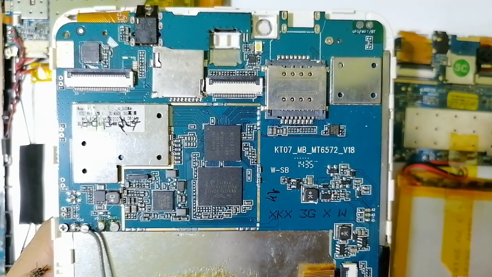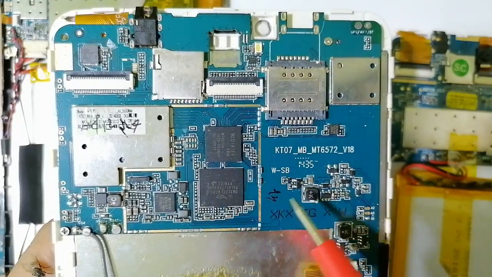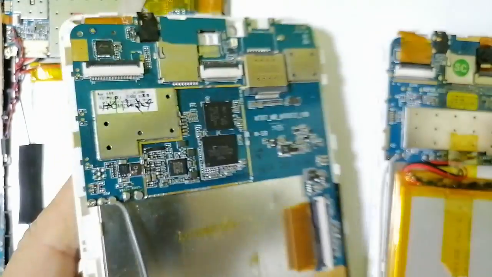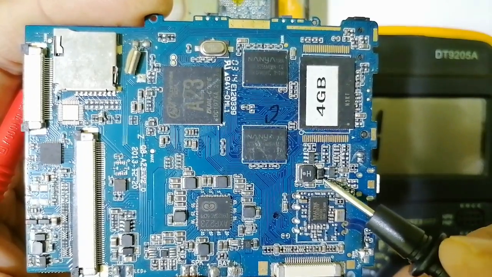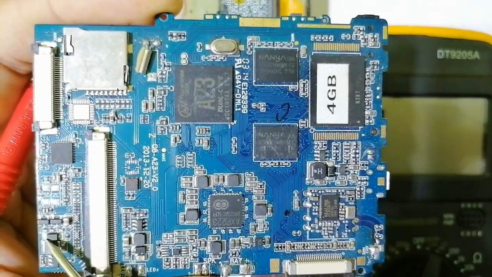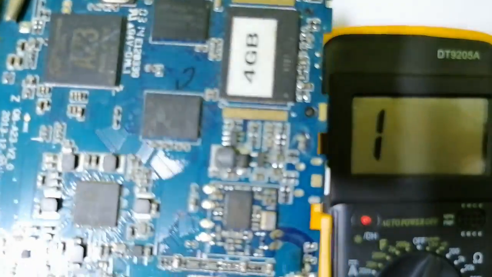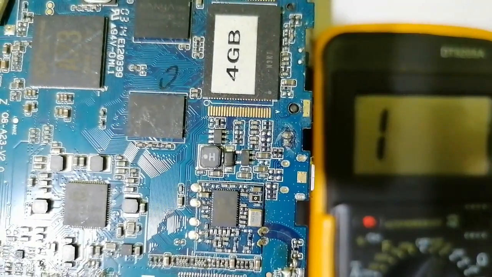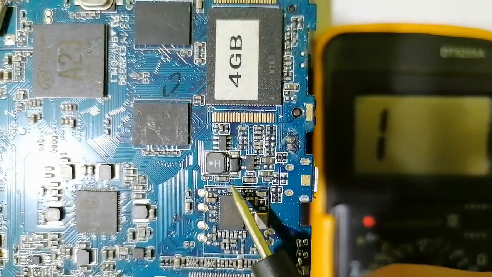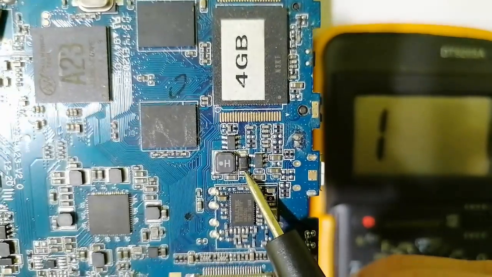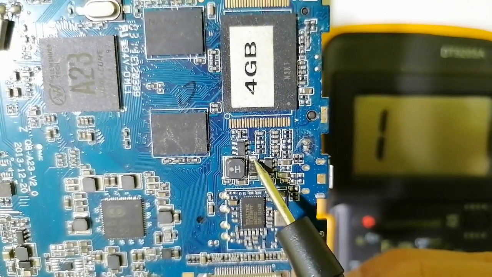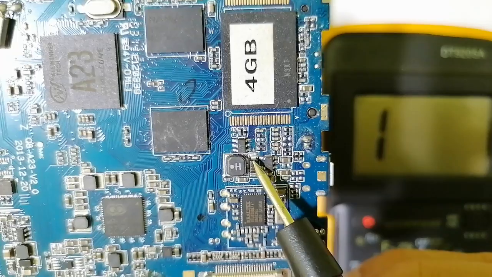Let's use the multimeter right now to test the tablet components. Let's test diodes first, like this one, for example, and this one over here. For the diode, we have a mark here. Do you see this mark? It means this is the cathode, and over here we have the anode.